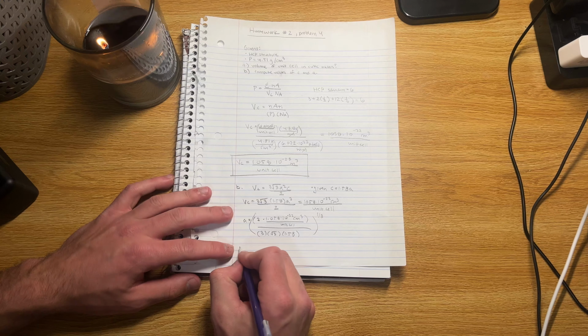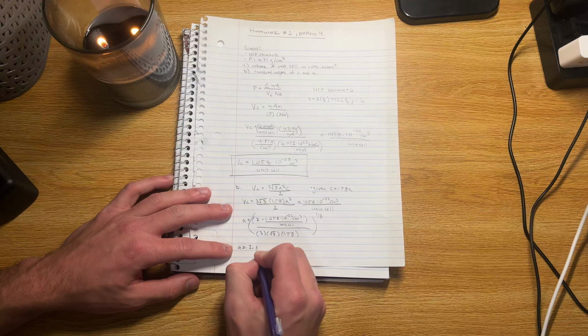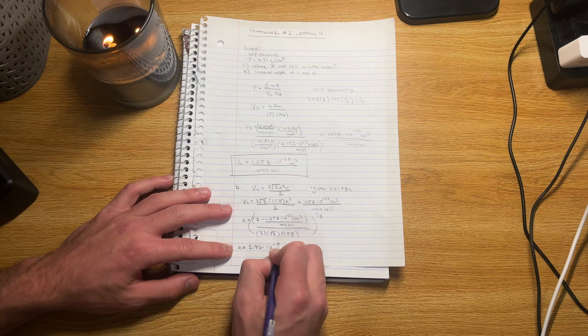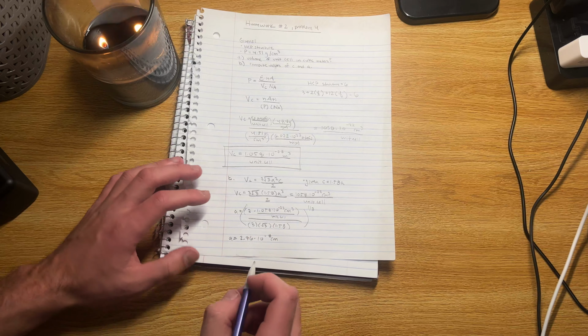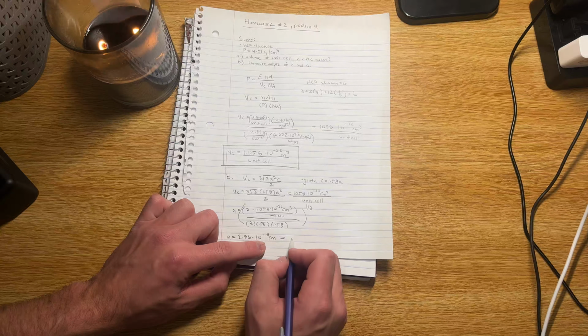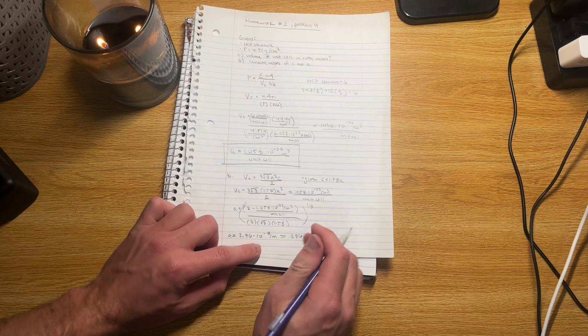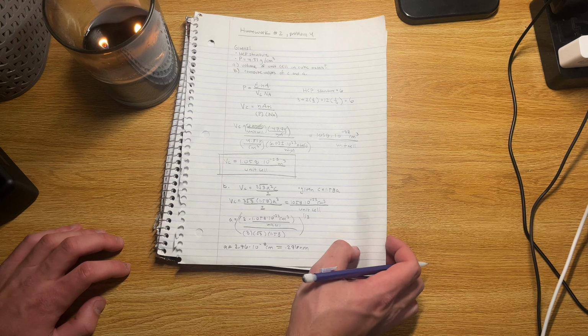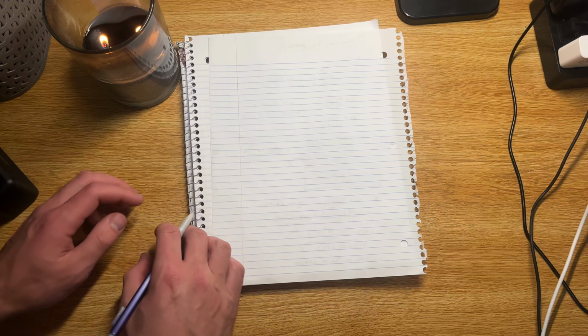And once we get that value, it is equal to 2.96 times 10 to the negative 8th centimeters. And just for ease, we're going to change it into 0.296 nanometers for our next step, getting C.